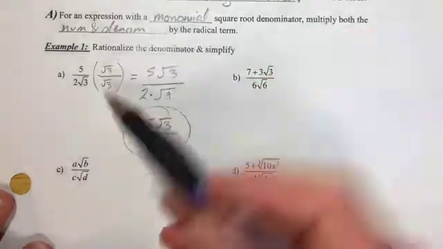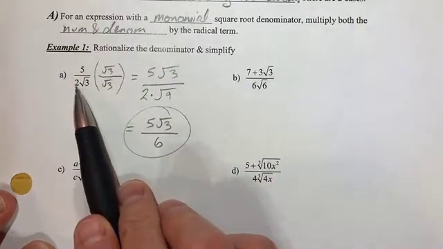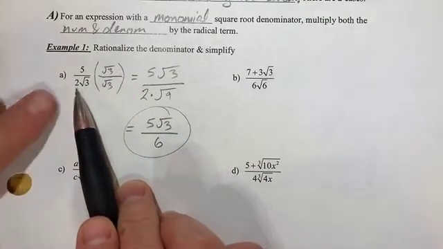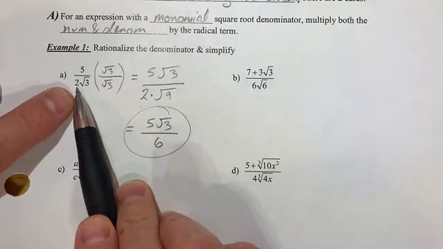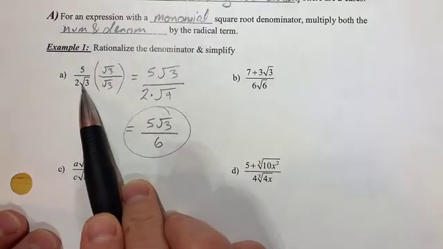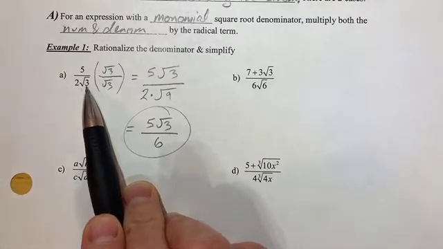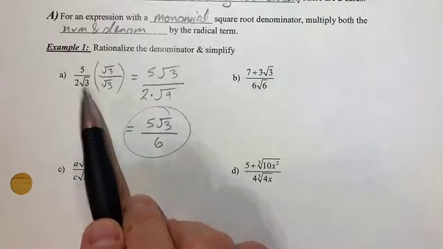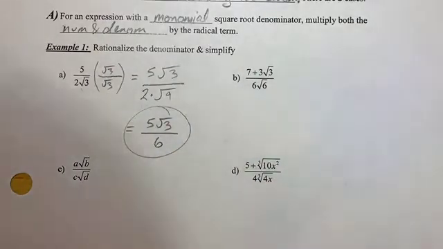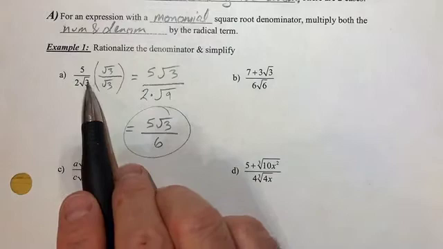Now notice I didn't multiply by 2 root 3. I multiplied by root 3. The 2 is already rational. 2 is a rational number, it's okay. Root 3 is an irrational number. That's the one I want to get rid of. So that's what I want to do: multiply top and bottom by the thing that I want to get rid of.